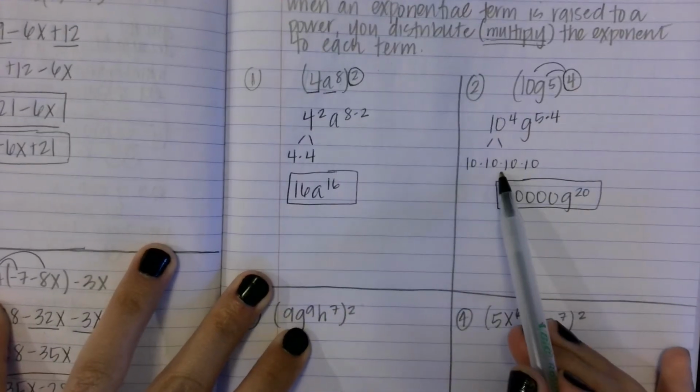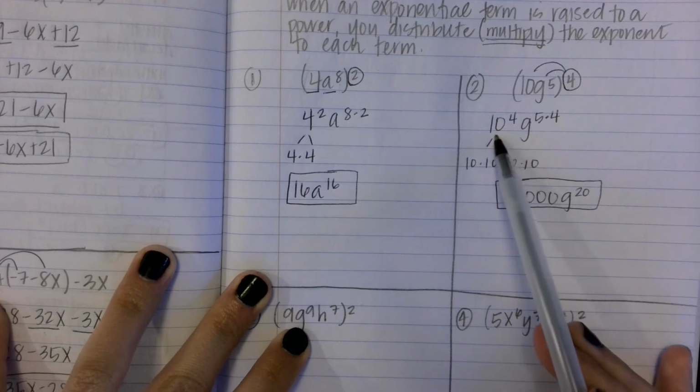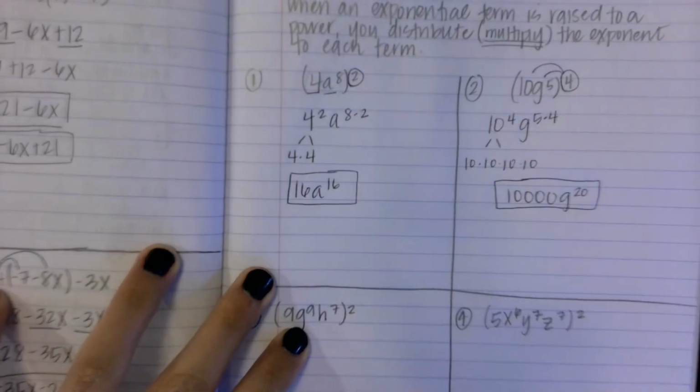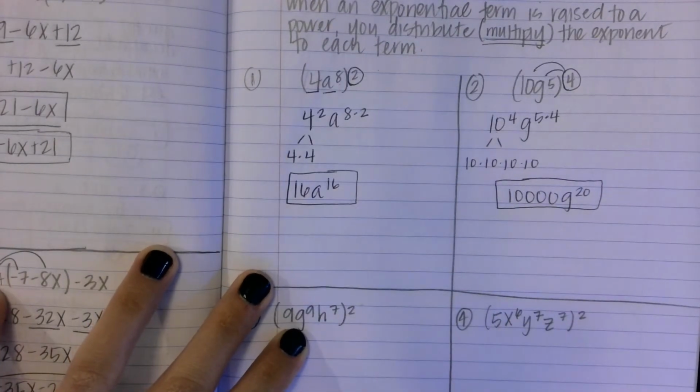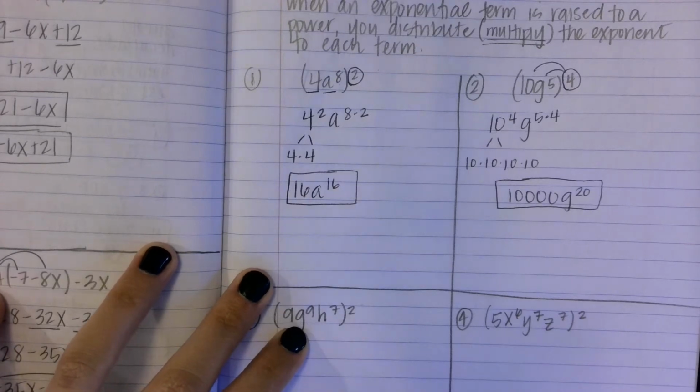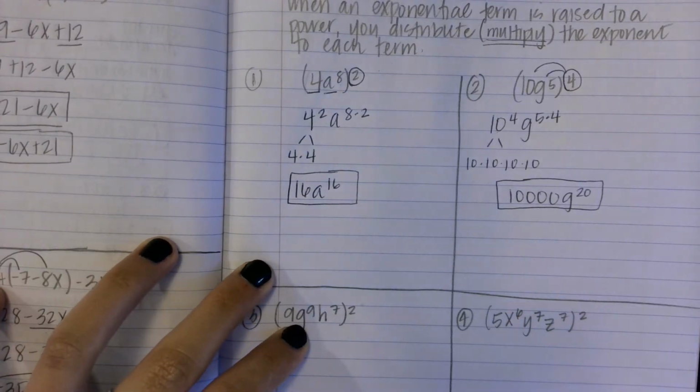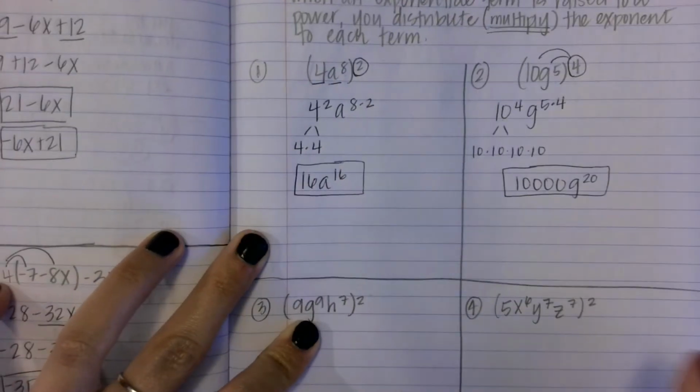If you want to do this in your Desmos calculators, you just have to type 10 to the 4th power by using Shift and 6 on your keyboard. And your calculator knows how to do that.